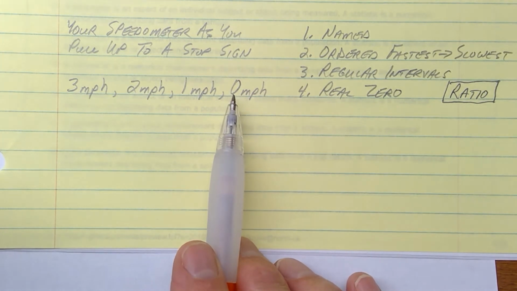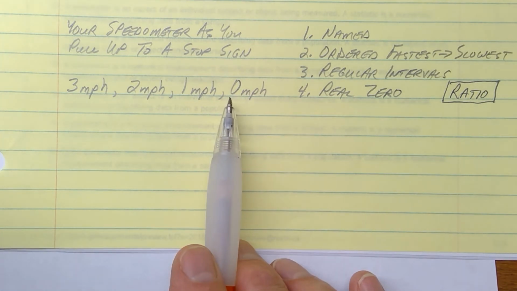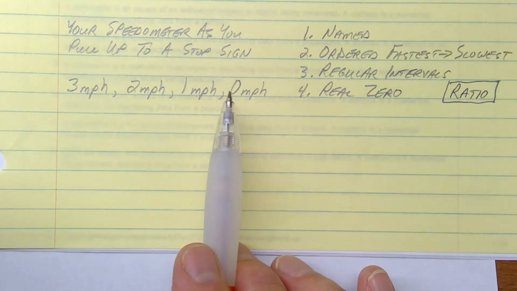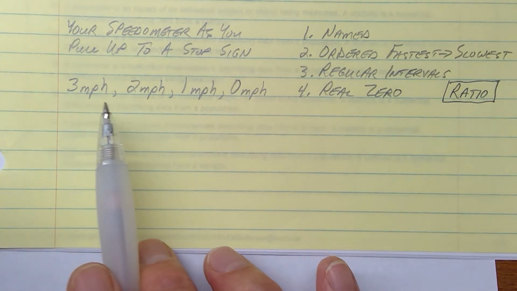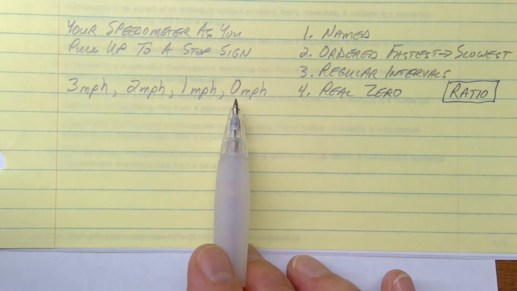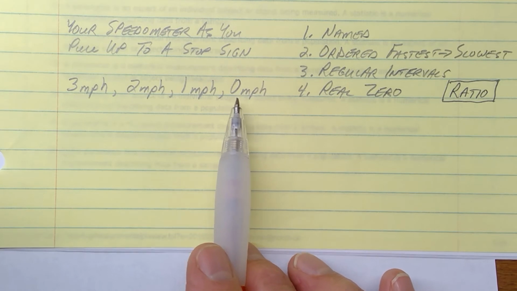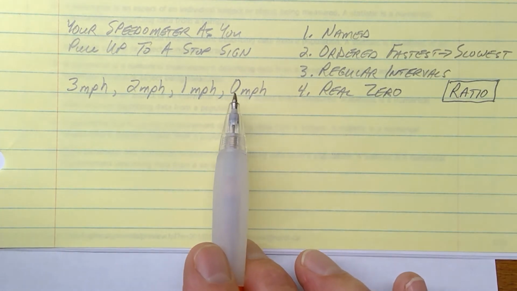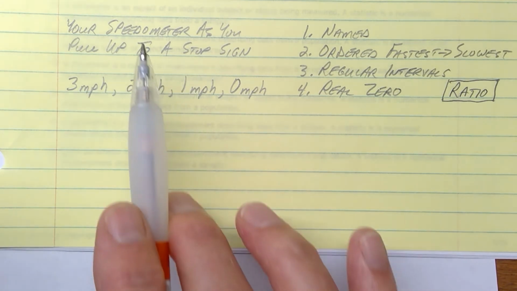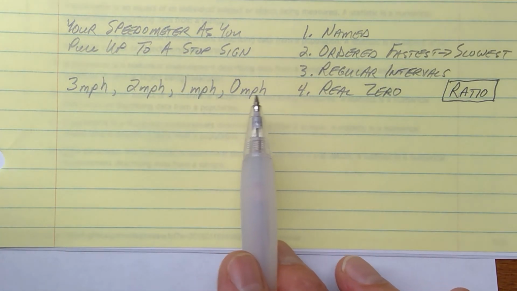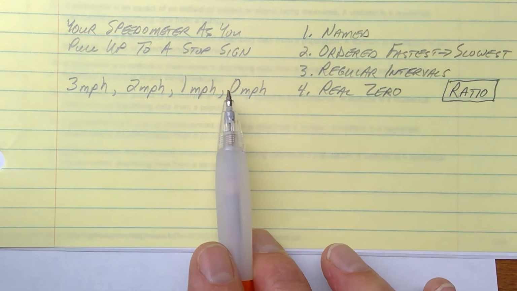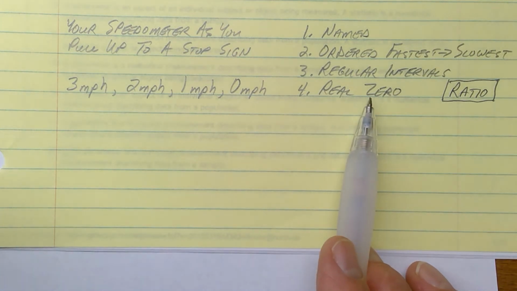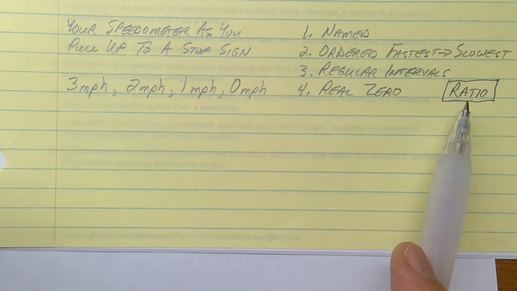When things stop at 0 and they don't go into the negatives, then we call that a real 0. That 0 is real. Everything stops at 0. It means the absence of something. It means there's nothing else. There's no more. So 3 down to 2, down to 1, down to 0, and stop. Whatever you're measuring, if you can't go into negatives, then we call this 0 a real 0. And that's the defining characteristic of a ratio.